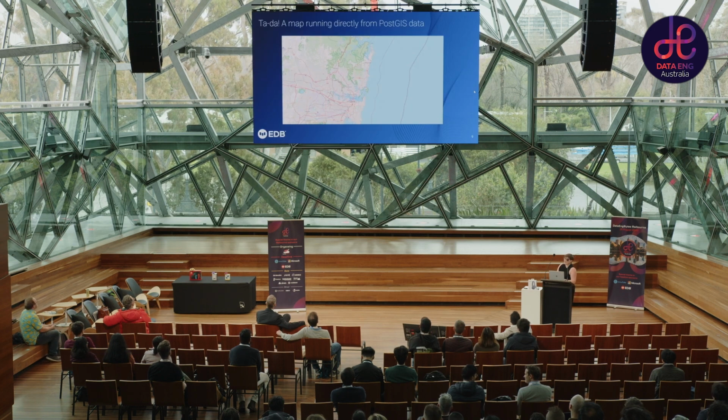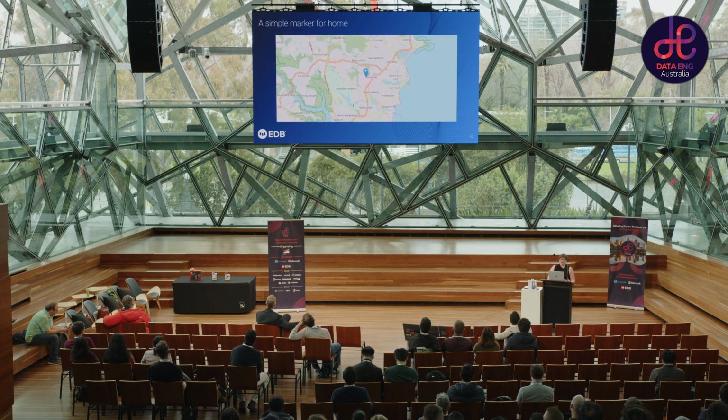Okay, cool. So the map runs the PostGIS data. We're just going to go through, and you can see I'm putting a simple marker for home on my map there. The way I do that is I take the coordinates of my home base, which is where I'm keeping my car. That's where I'm storing my car, and we keep that on the map.